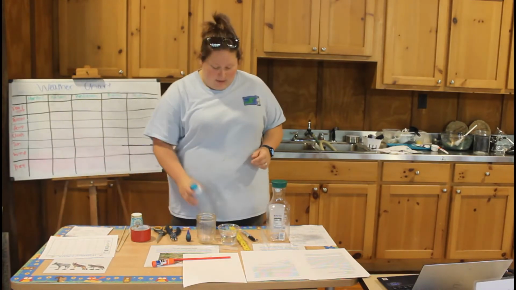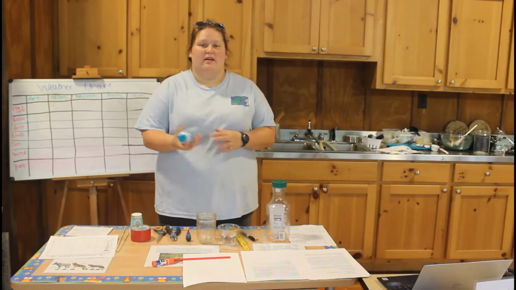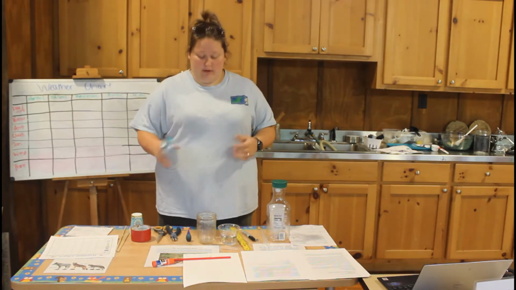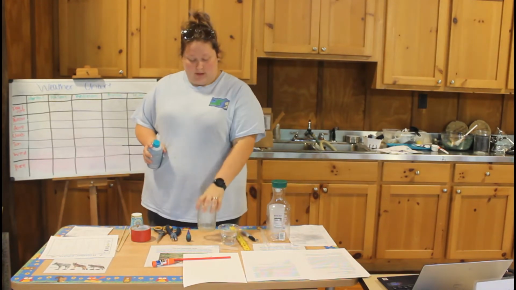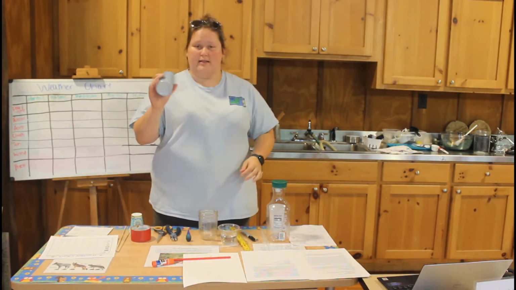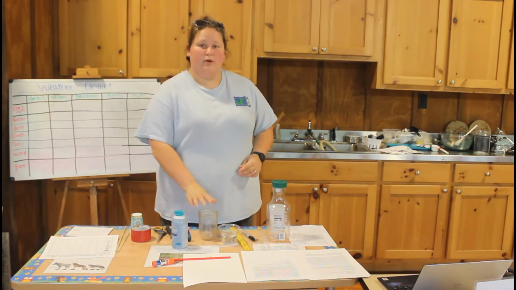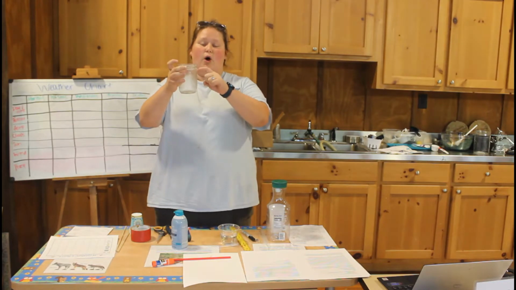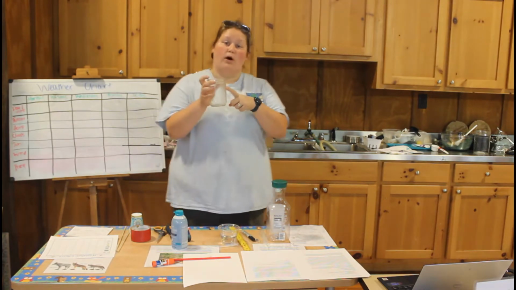Alright guys, since we've been talking about meteorology, today we are going to be making our very own rain cloud. So how we're going to do that is we need a jar, water, a dropper or a pipette, some food coloring, and some shaving cream. So first off, we're going to start by filling our jar almost full with water.